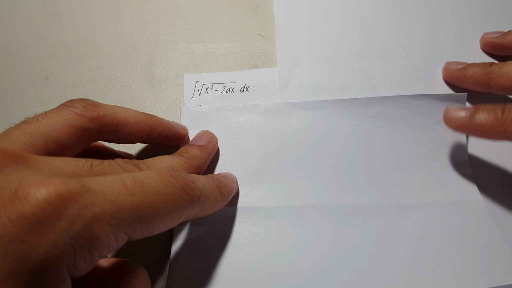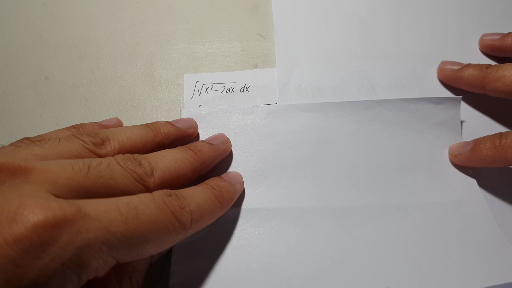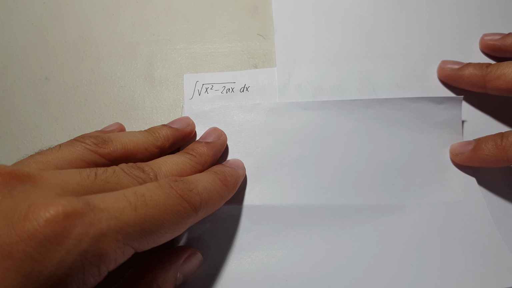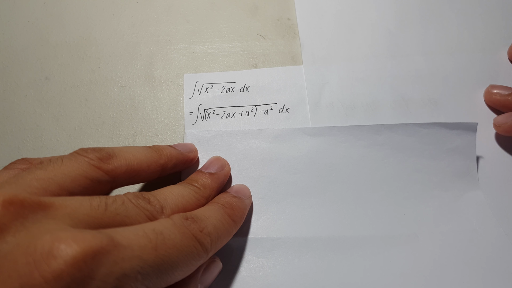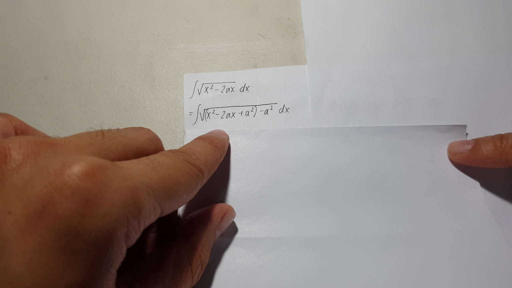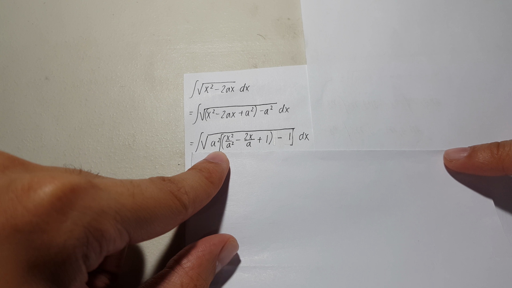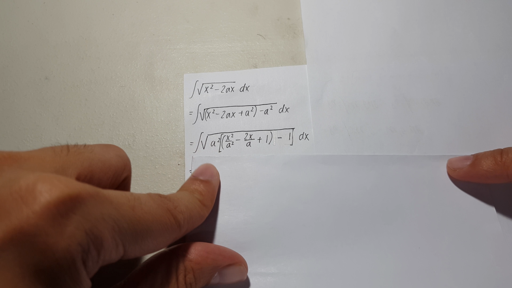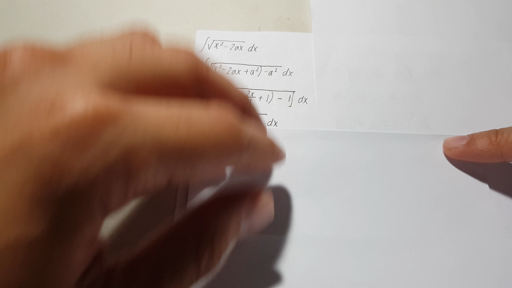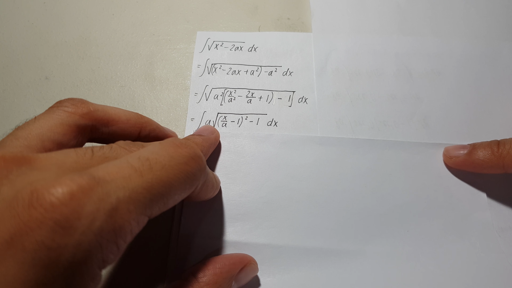So for this problem, it was suggested that I'd use trig sub. But before that, we can simplify this further. Completing the square, we'll get this. Taking away a squared from each term, we'll get this. Since a squared is a perfect square under a square root, we can rewrite this as a single a.